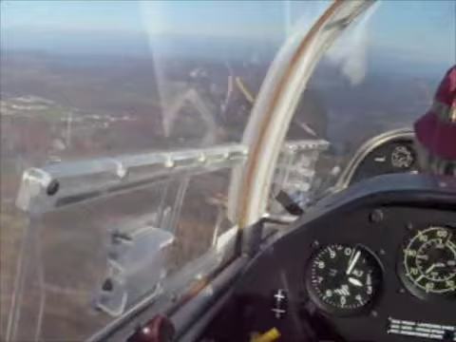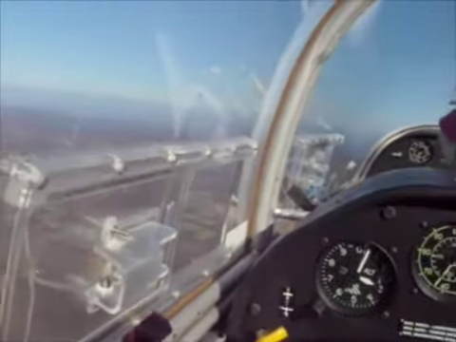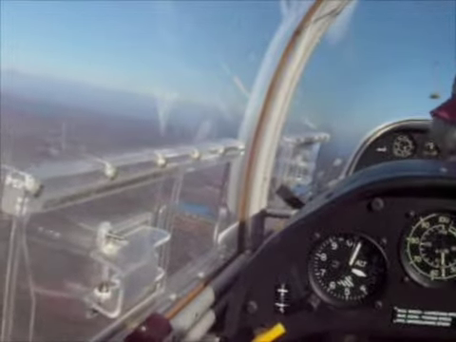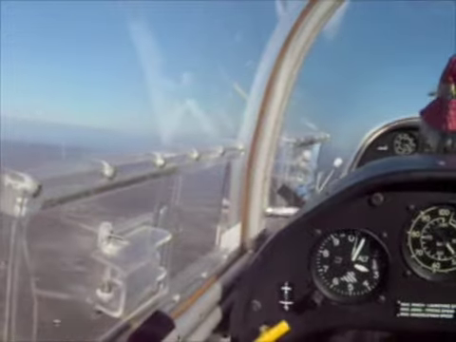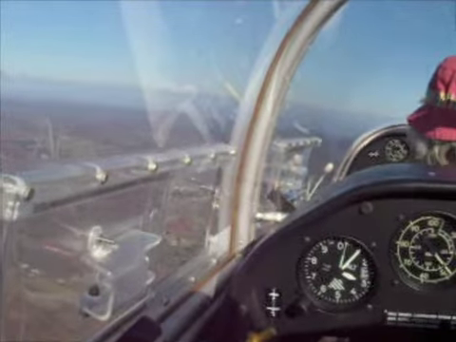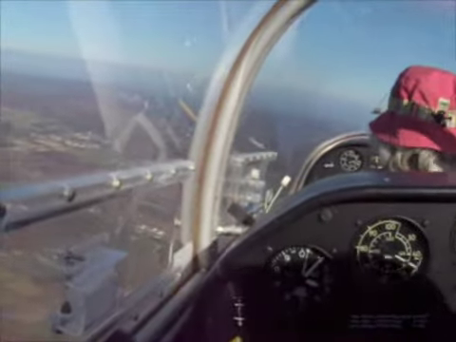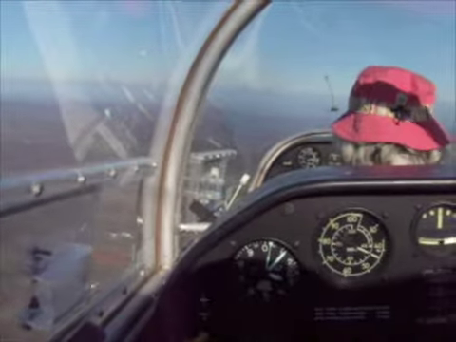Excellent. Let's watch that clip again. Watch the airspeed indicator at the bottom right. You'll see that as the nose dips down, the airspeed picks up to about 65 knots, and then when the nose comes up to the horizon again, it drops back to about 40 knots.